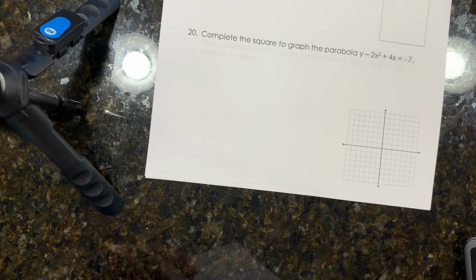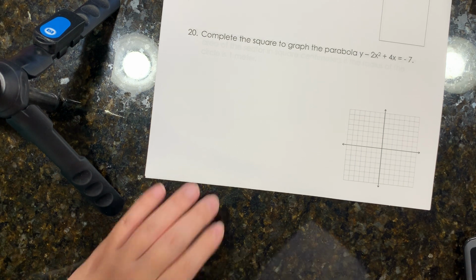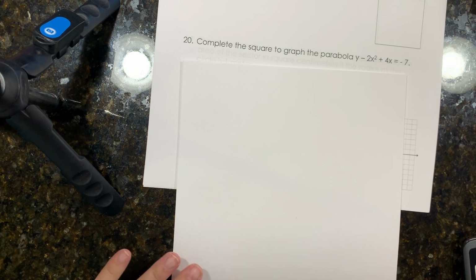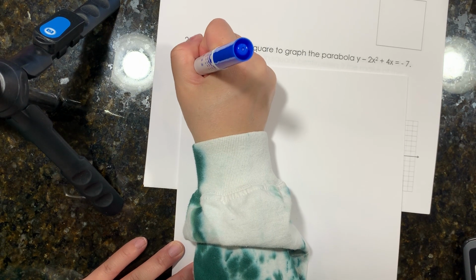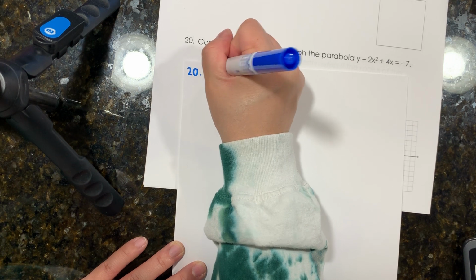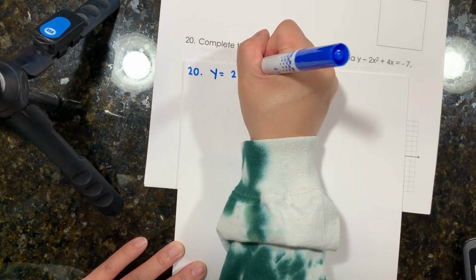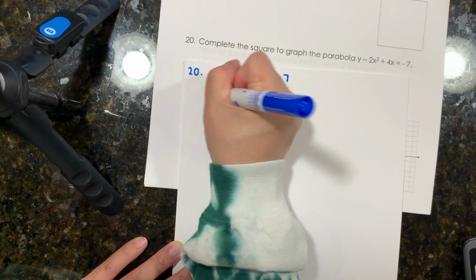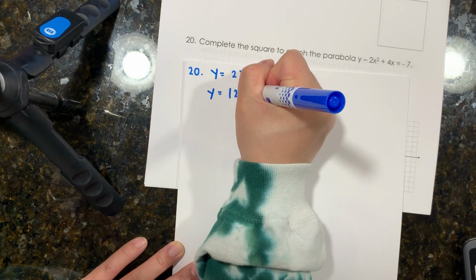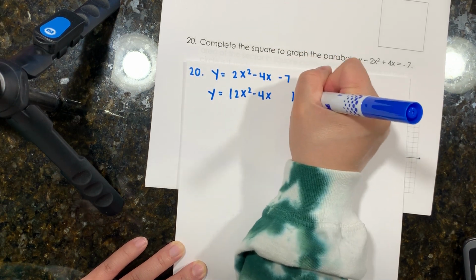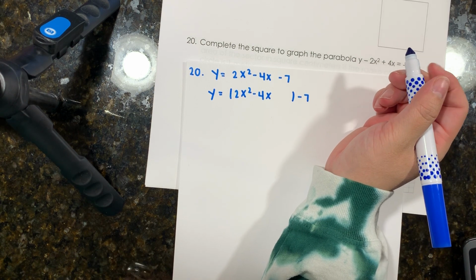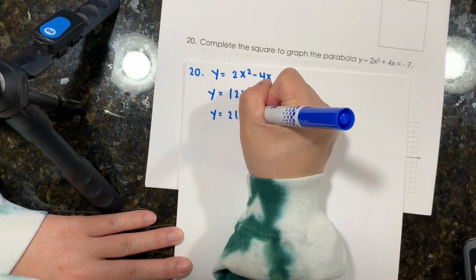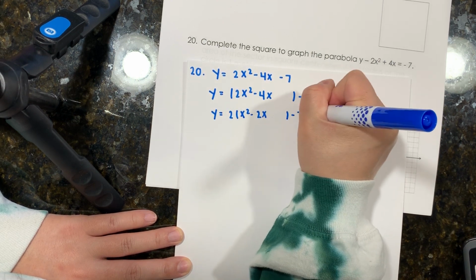Moving on to number 20. For number 20, we're going to have to complete the square to graph the parabola. The first thing I'm going to do is move everything over to the right hand side. So I'm going to have y is equal to 2x squared minus 4x and then minus 7. I'm going to put all the x's in parentheses. Before I complete the square, I need to factor out a 2, so that would be 2 and then x squared minus 2x, minus 7.